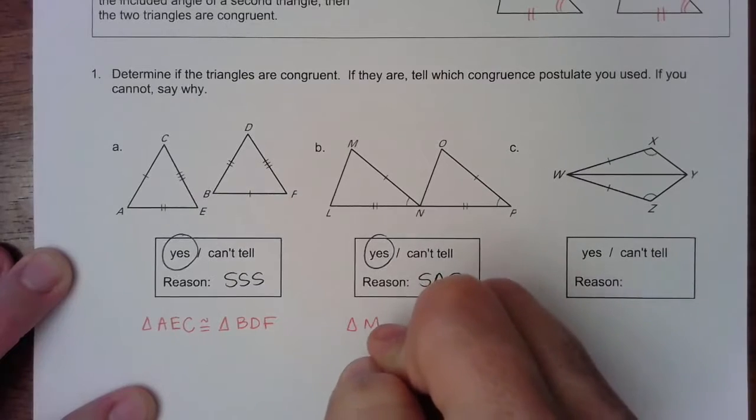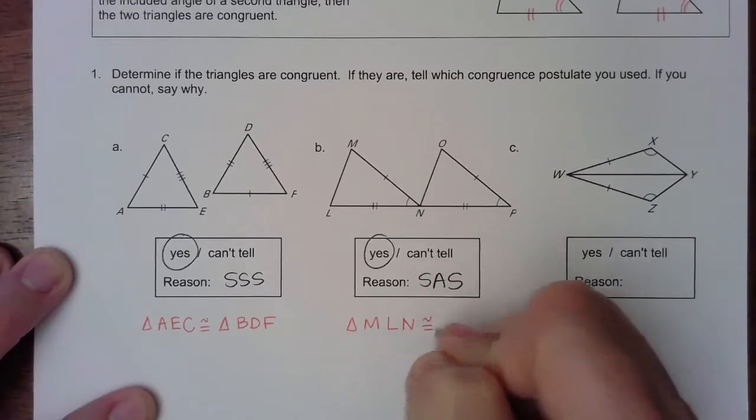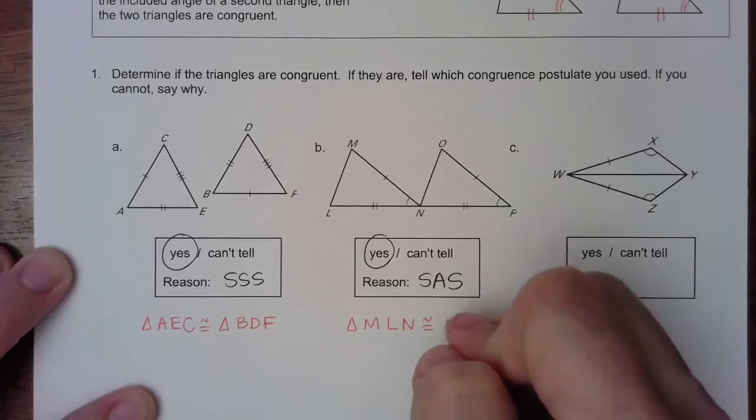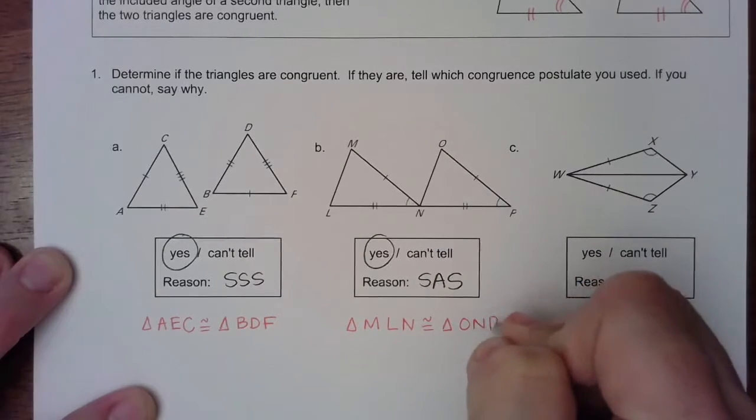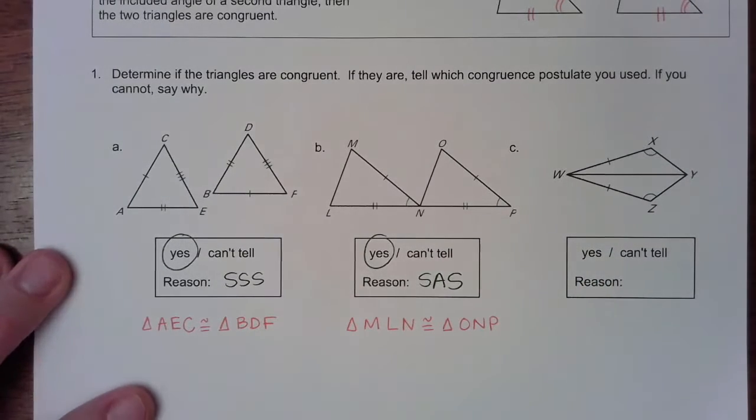Triangle MLN is congruent to triangle ONP. And the reason is side, angle, side.